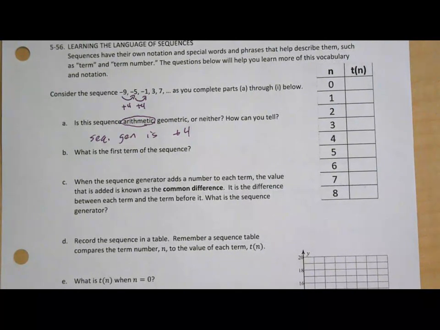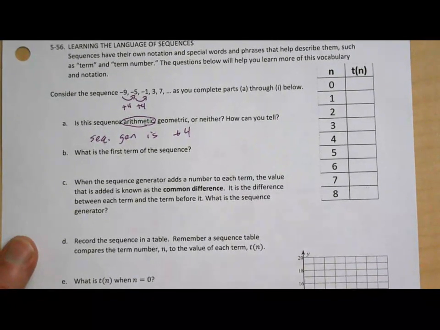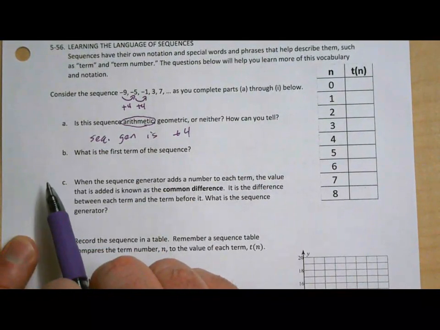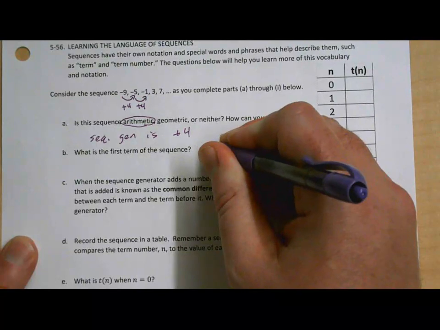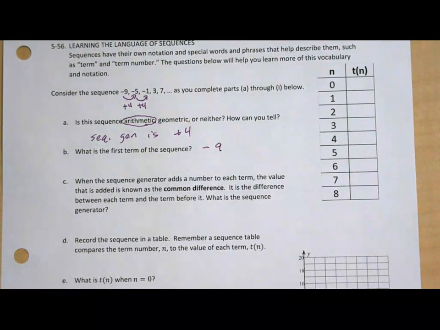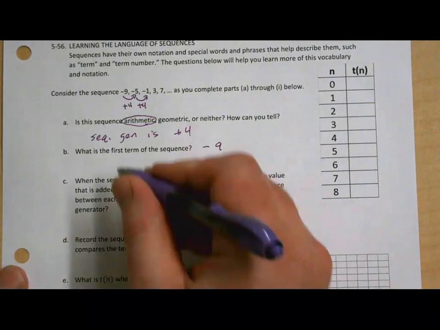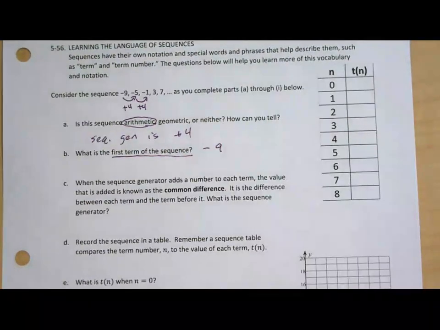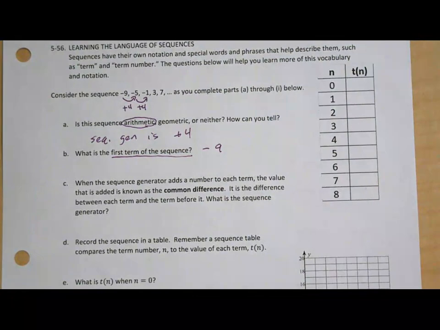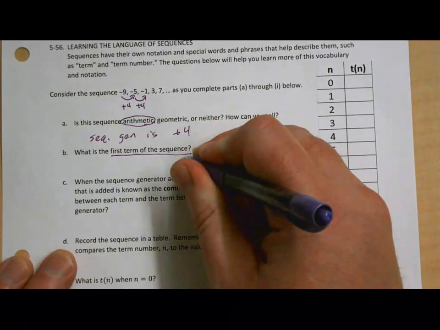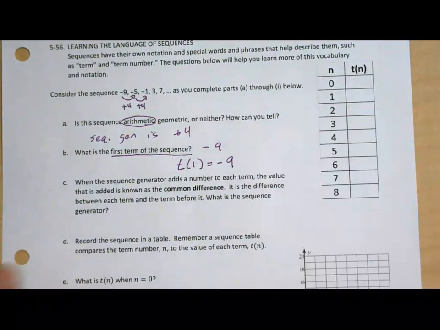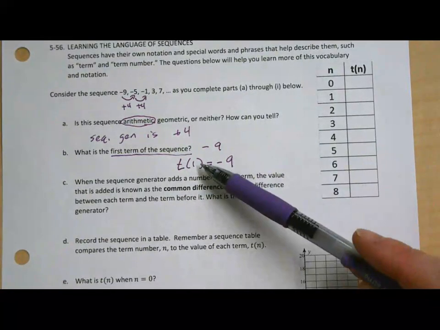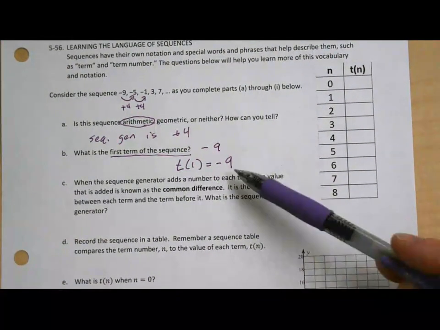All right, I want to teach you some notation. It says, what is the first term of the sequence? If you look at this sequence here, what is the first number in that sequence that you see? Negative 9 is the first term of the sequence. Let me teach you some notation here so that we don't have to write out first term of the sequence. We have come up with some nice shortcut notation for this, and it looks like this. T parentheses 1 equals negative 9. If I were to see this, I would know that the first term of my sequence is negative 9.